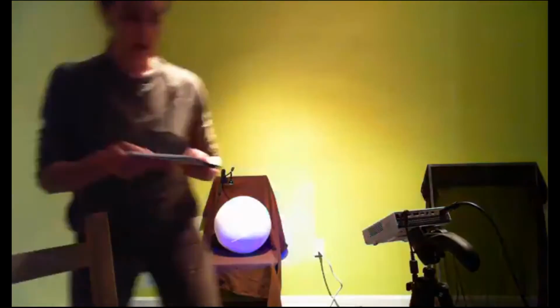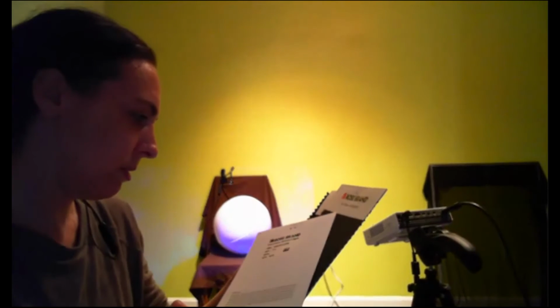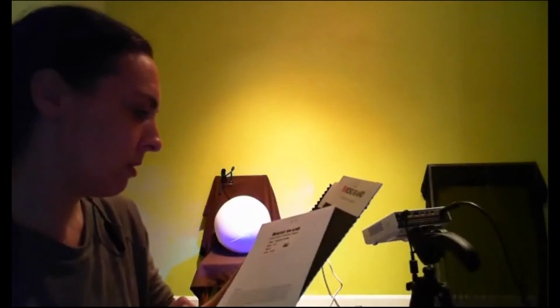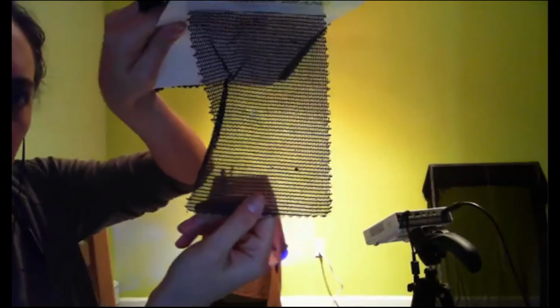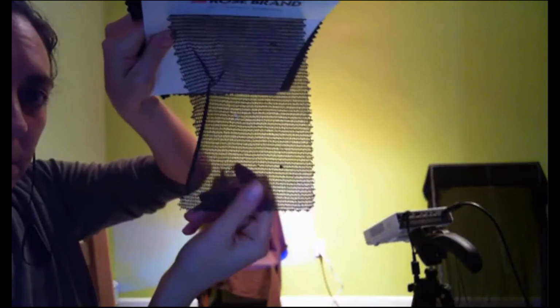You also just have to try them. I have bought so many of these samples from Rose Brand. I'm going to turn the light on so you can see better. This is a black. This is Shark's Tooth, basic black scrim. I don't know if you can see. So you can see through it, right? But the weave is super big.